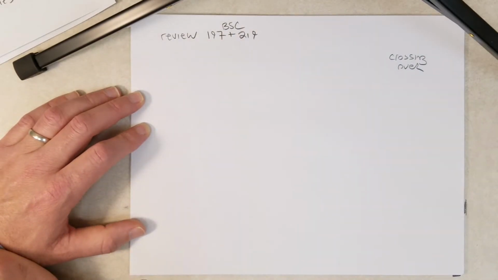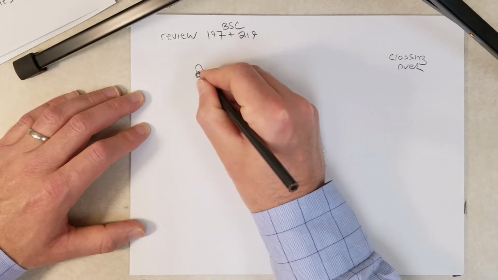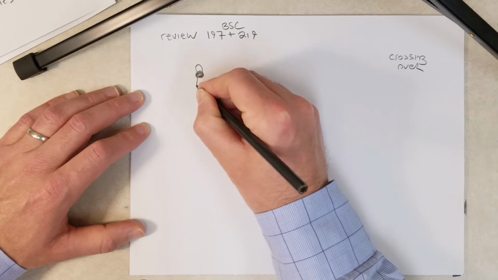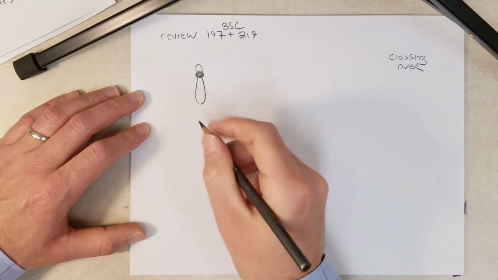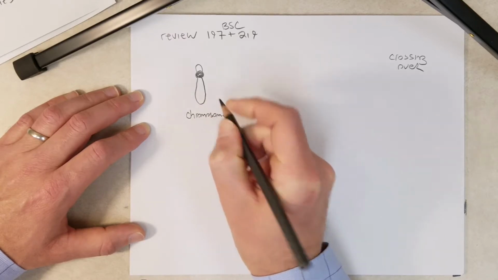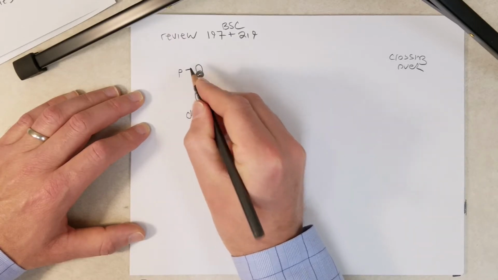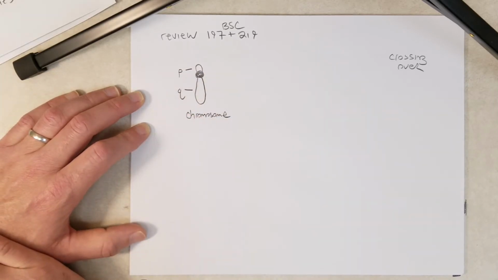So essentially, let's start with a chromosome. Now, this is how I normally diagram a single chromosome. I don't think I normally make the centromere so big, but this is a single chromosome with a short arm here called the P arm and a long arm, which is the Q arm.